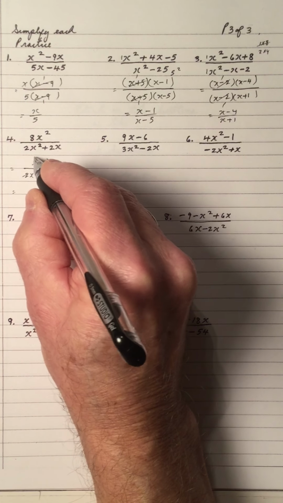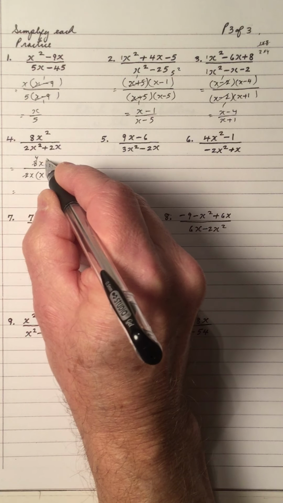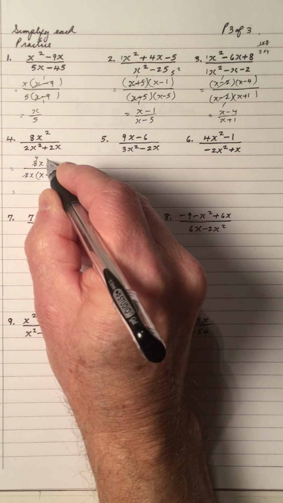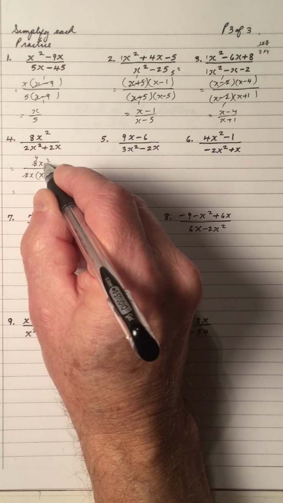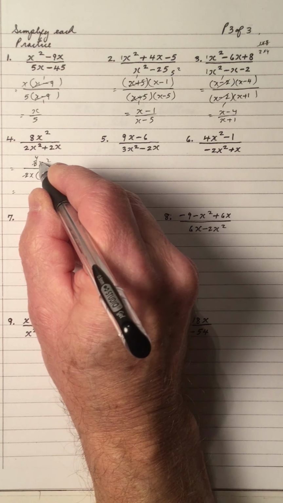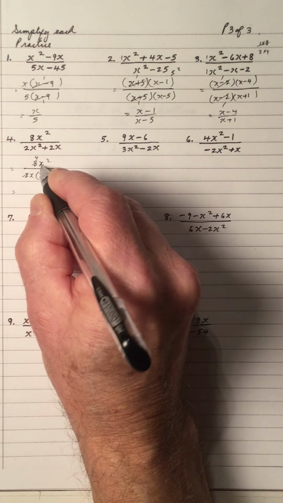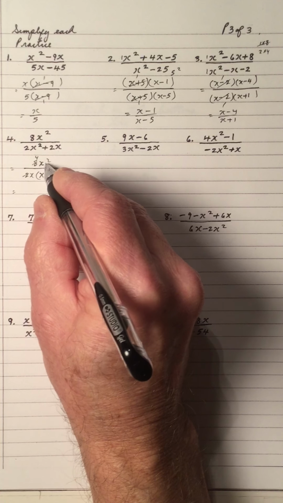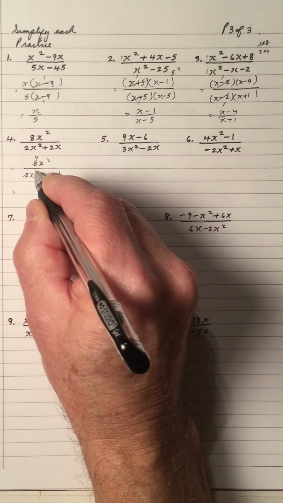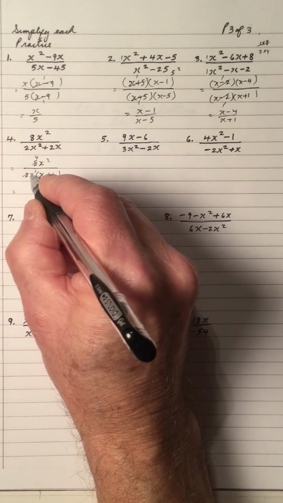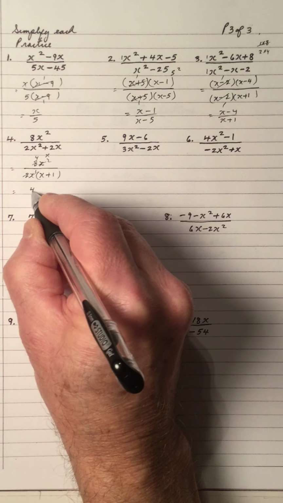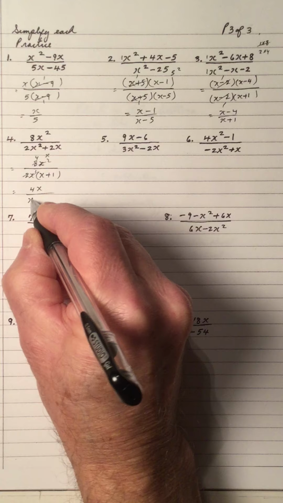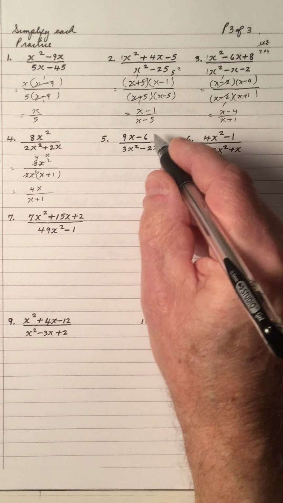So 2 goes into 8 4 times. X, because when you divide expressions with the same base, we cancel the exponents. So x squared, that's a 1 and a 2. So they cancel to give me a 1. So I get 4x all over x plus 1.